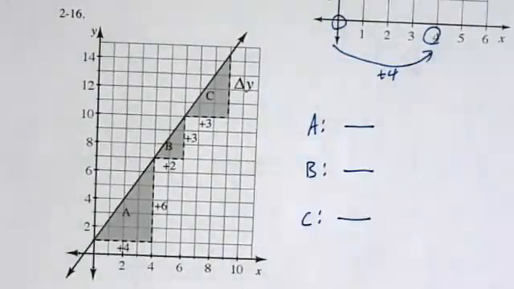Find me change in x and change in y for A and B and C and put them right on there. Use these 2 numbers and just pick out which one's going in the next direction.